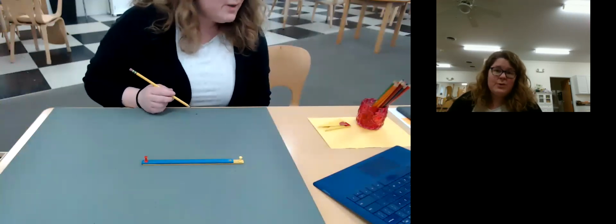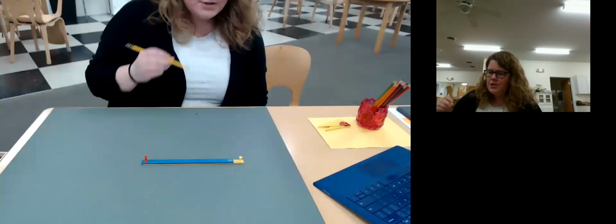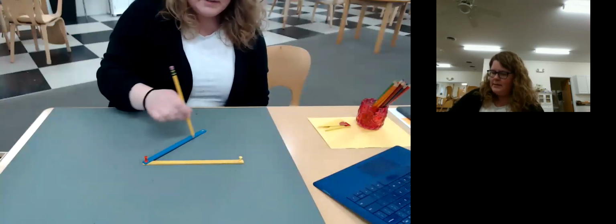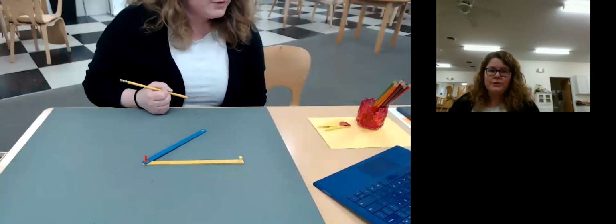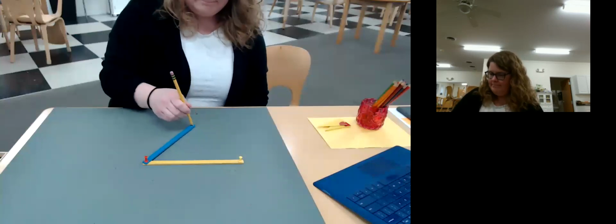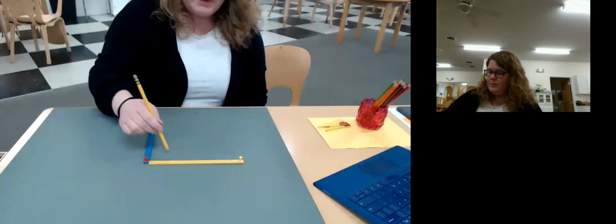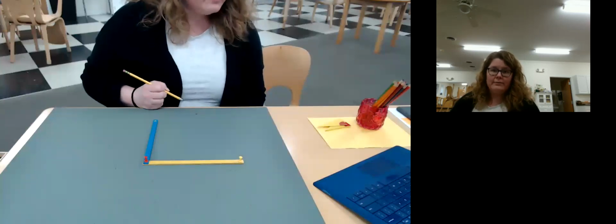I bet you'd like to know the names of some of these kinds of angles. So I'll go ahead and show you that now. This space here is an acute angle. This space here, by the way, is a right angle.